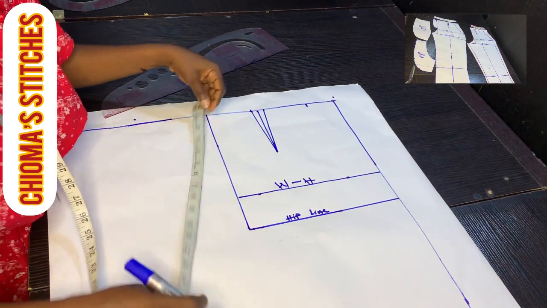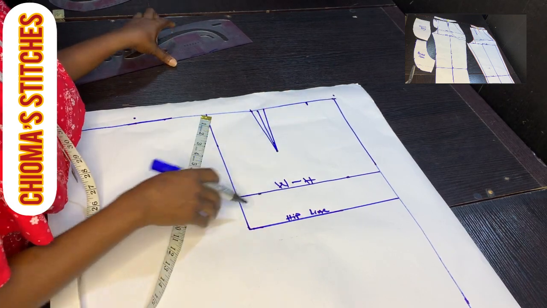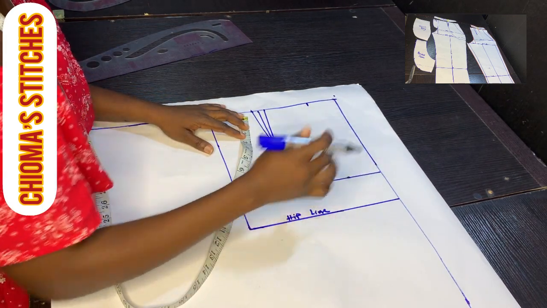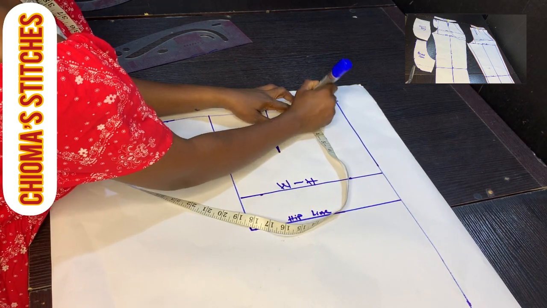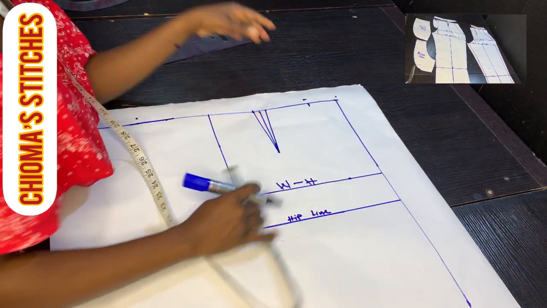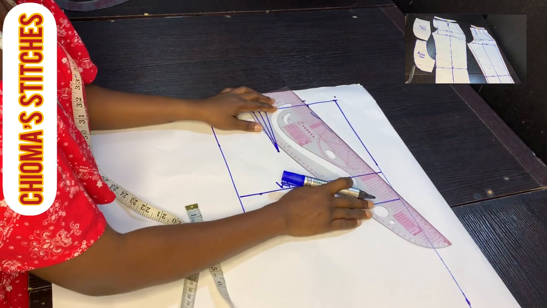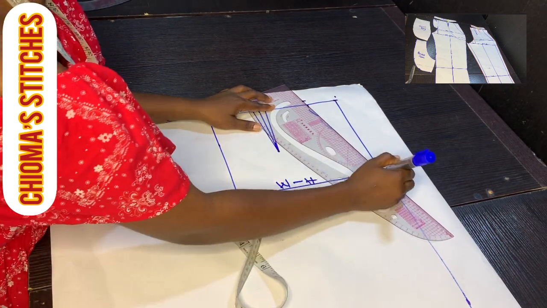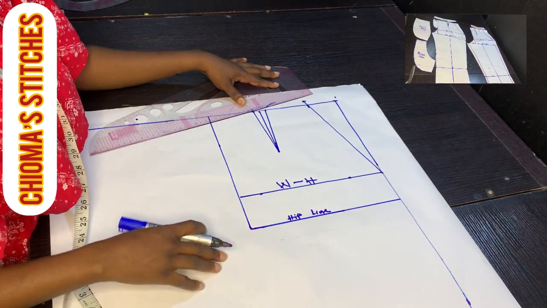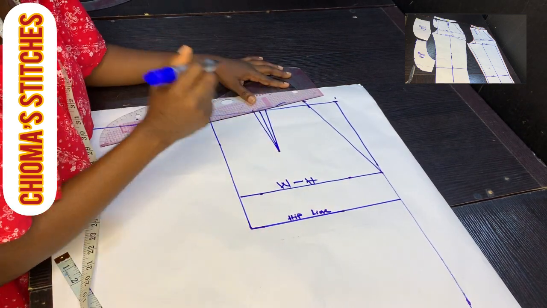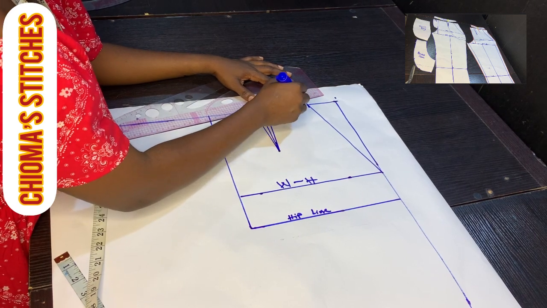Okay. So to connect your waist measurement to the waist to hip line, you are going to come up on this side by half an inch. So I'm just making a dot for where the half an inch is, and I'm going to connect this line up to the half an inch. Okay, now I can draw this half an inch I took up to the first dart line.